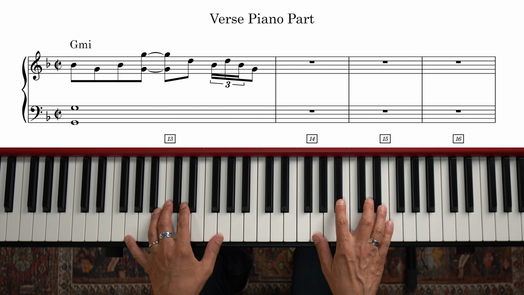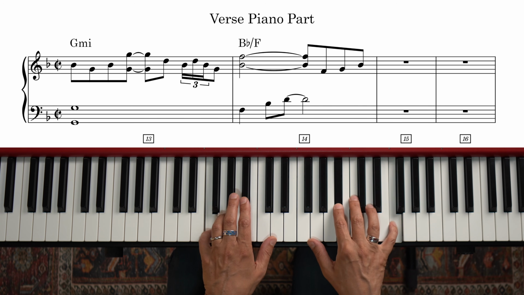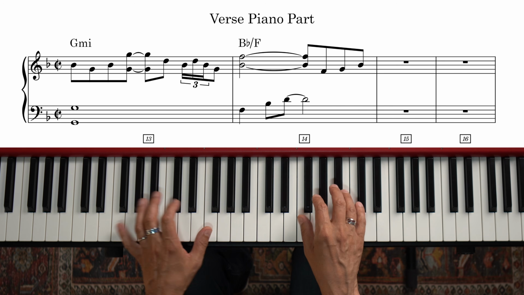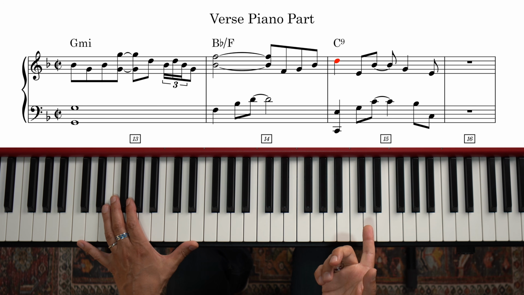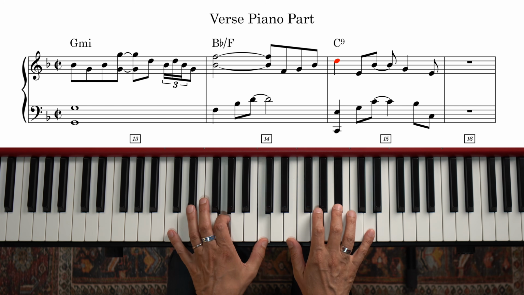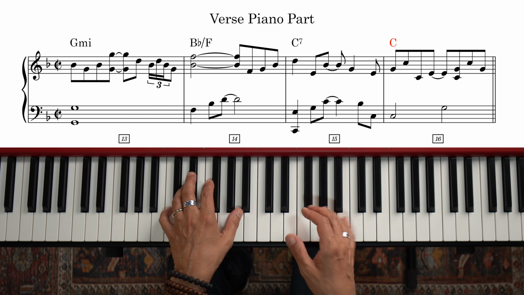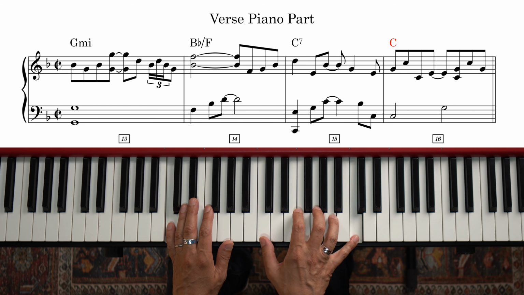Here's bar 13. Bar 14, and in bar 15 he plays a really prominent D on beat 1, which kinda turns the C chord into a C9. And then in bar 16 he retreats to a simple C major triad.